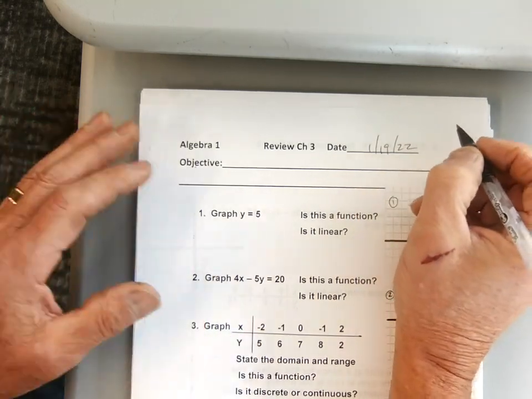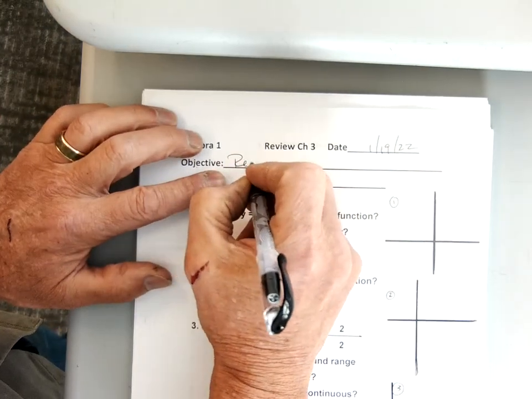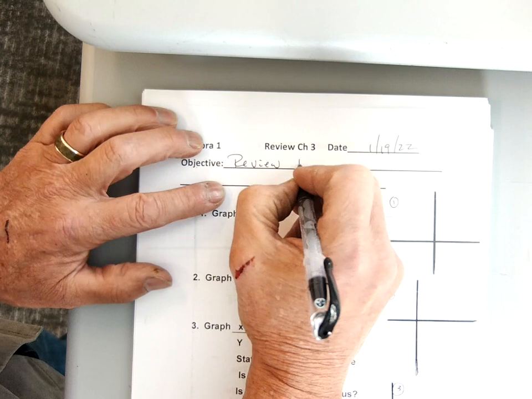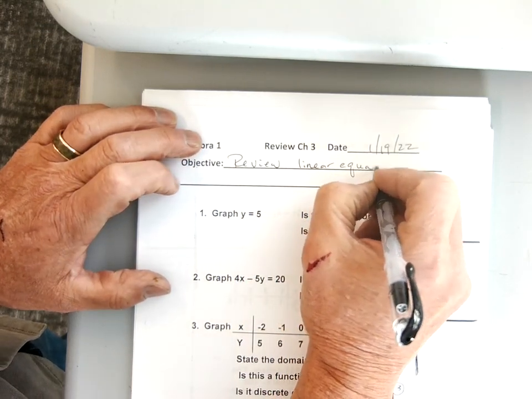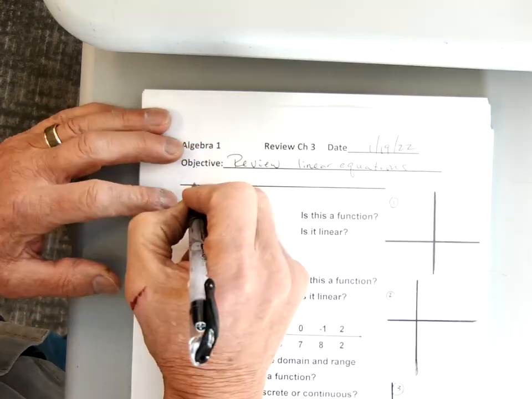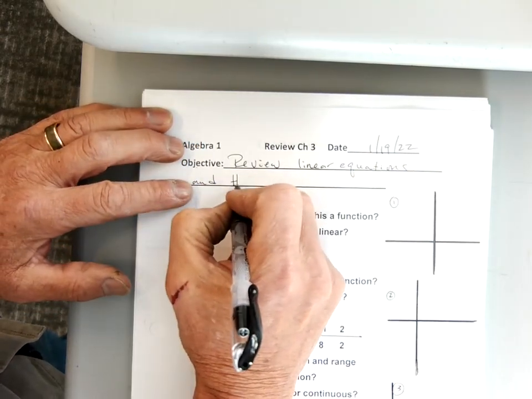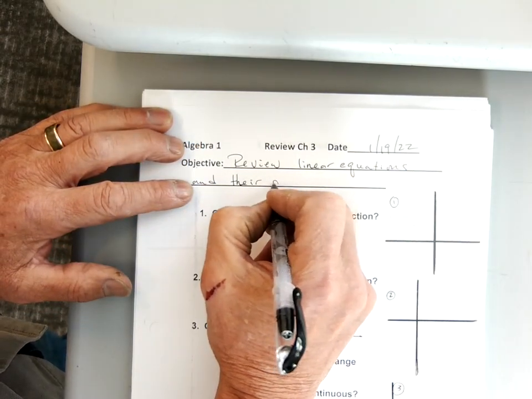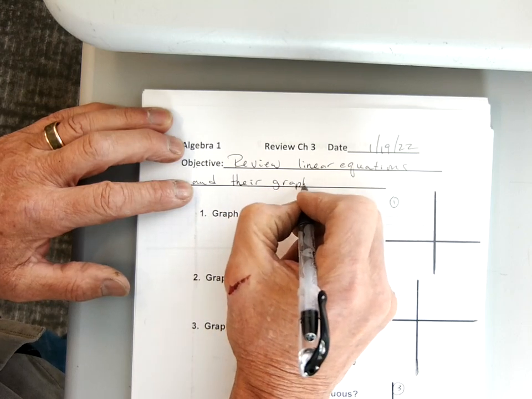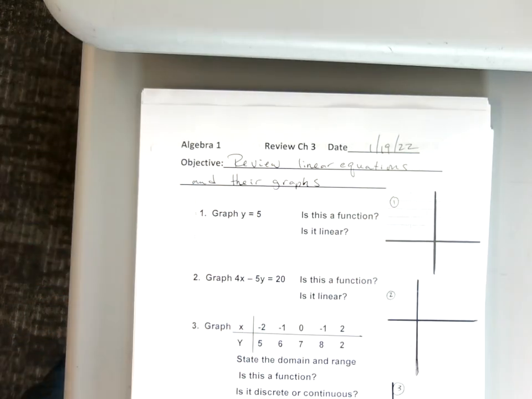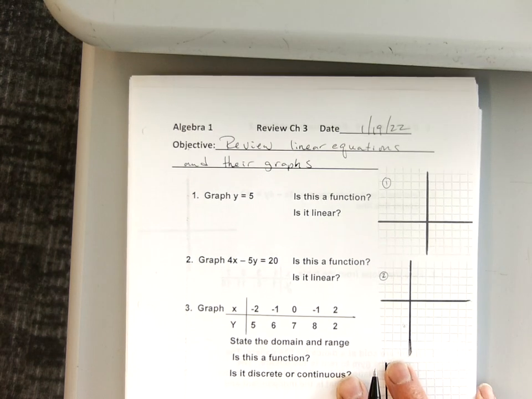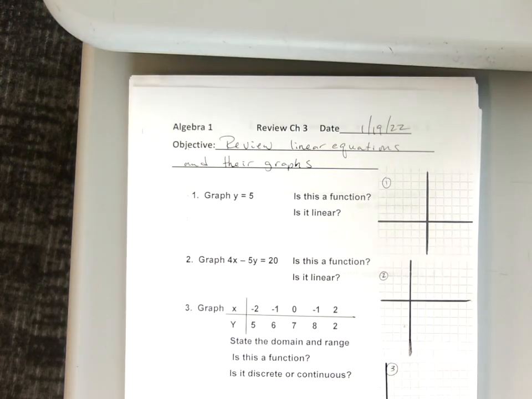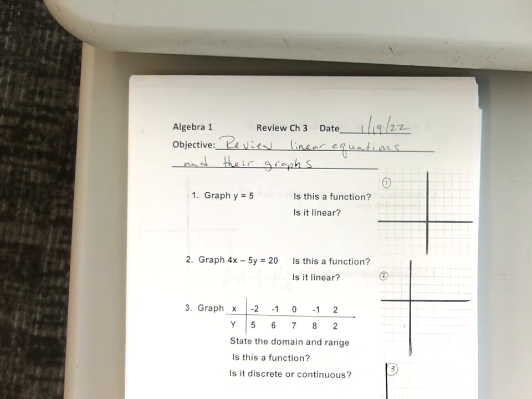Our objective is basically we want to review linear equations and their graphs, right? So hopefully this is a review. Hopefully as I go through it you'll go, oh yeah, Mr. Davies, I totally get it, right?